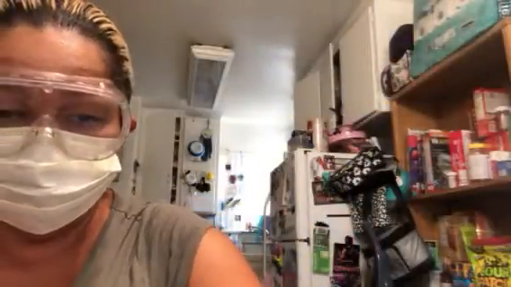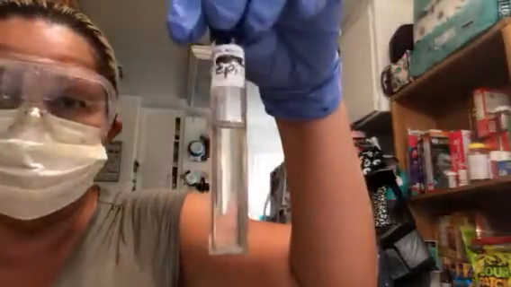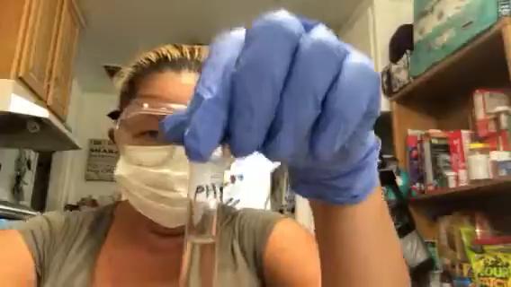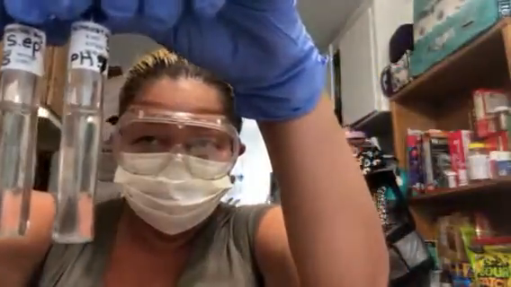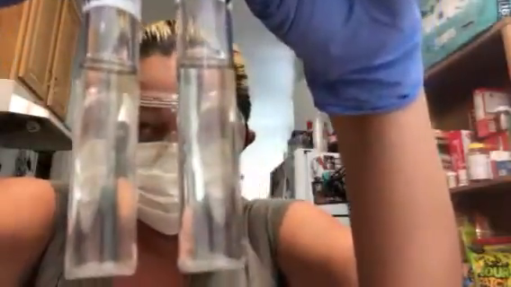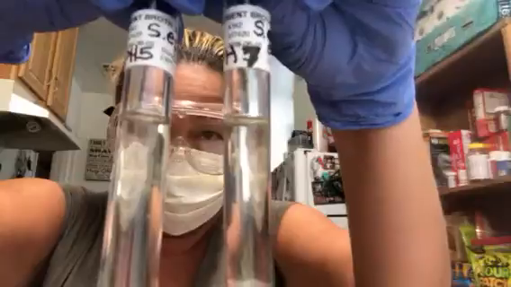So this is a pH 5 for S. epidermidis. Okay, this is pH 7 for S. epidermidis. And that's pretty clear. But when you put the other one up to it, there's a slight, very slight bit of turbidity in it. I don't know if you can see that. This is the 5 and this is the 7.